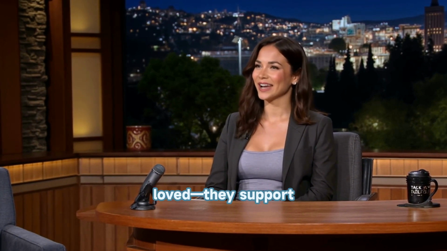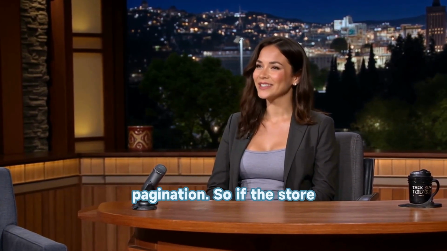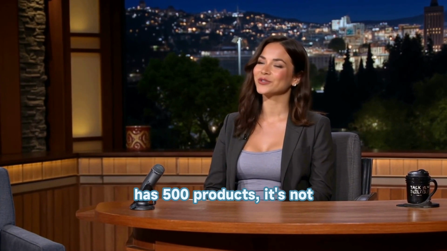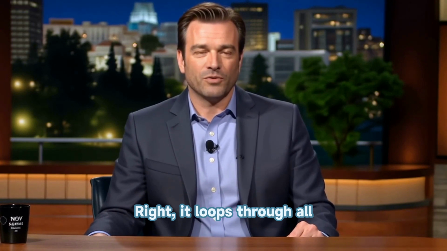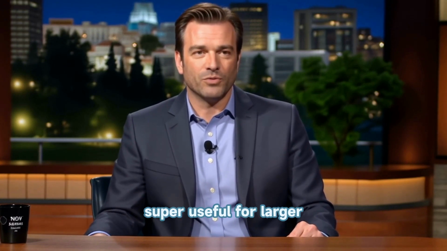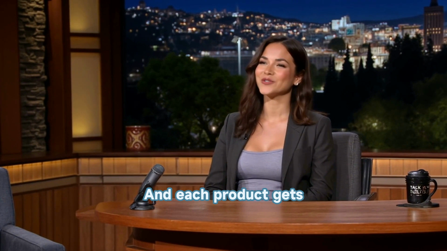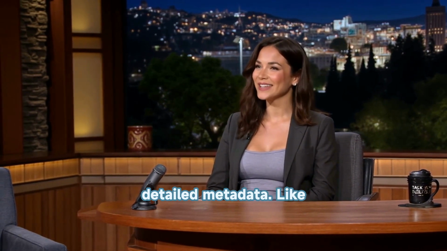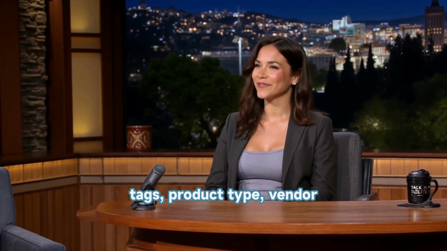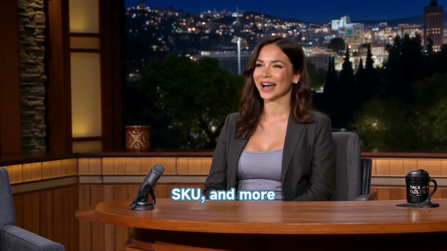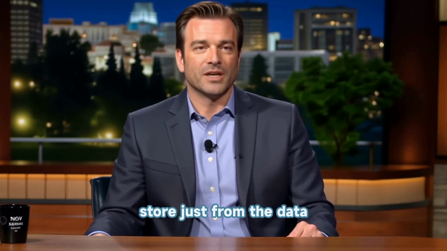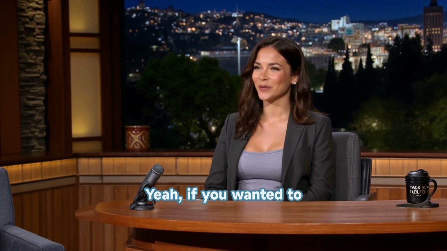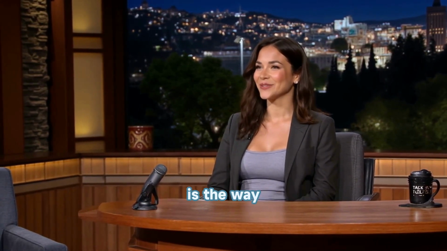Oh, and another thing I loved. They support pagination. So if the store has 500 products, it's not just grabbing the first page. Right? It loops through all the product listings. That's super useful for larger stores. And each product gets detailed metadata, like tags, product type, vendor, SKU, and more. You can basically rebuild the catalog structure of the store just from the data. Yeah, if you wanted to create a mirror or analyze their entire offering, this is the way.